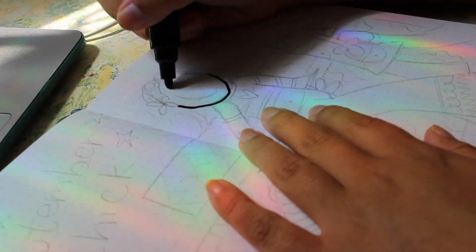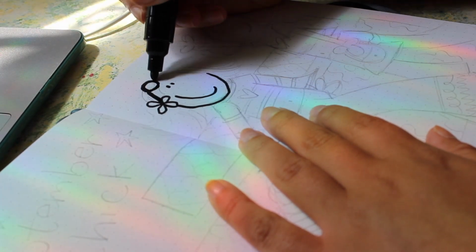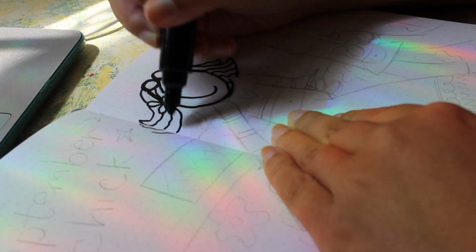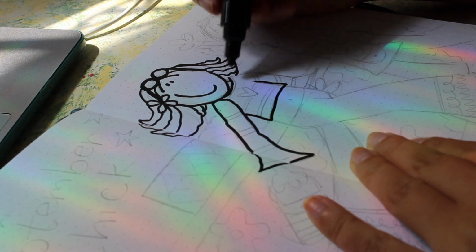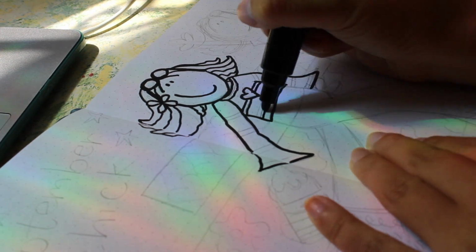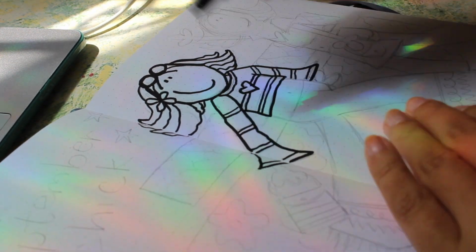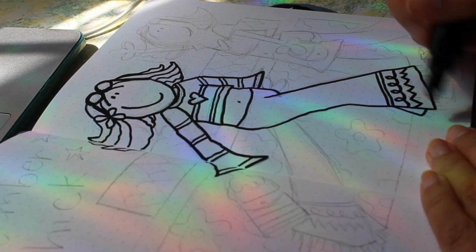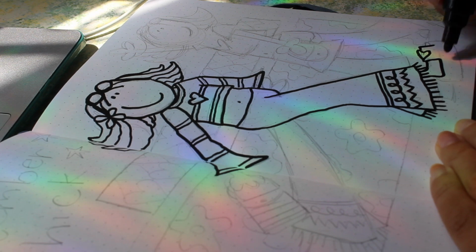So I started working on the line art first, and for this I'm using a Posca paint marker. You can use any thick black marker, and I like the Posca markers because they're really opaque and really easy to use. The one I'm using here has a super thick tip, so you don't have to go over every line a bunch of times to get the thickness that you want.